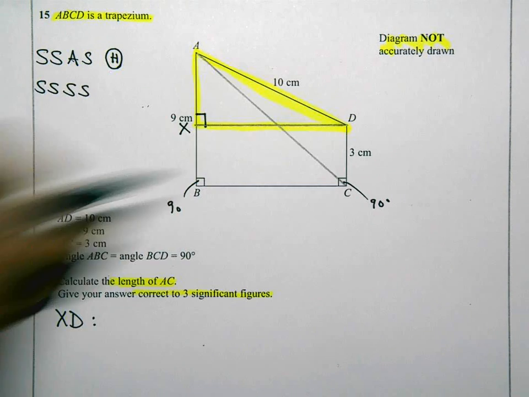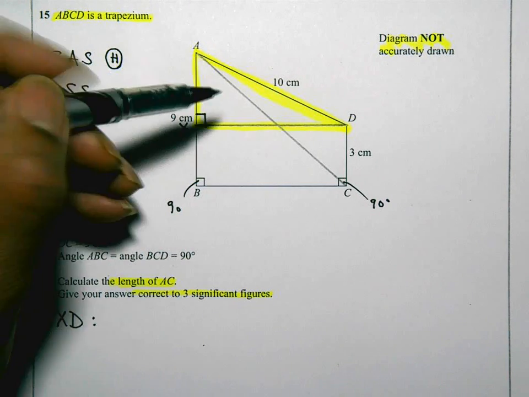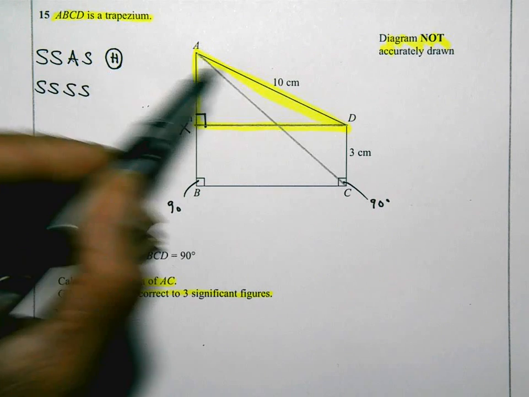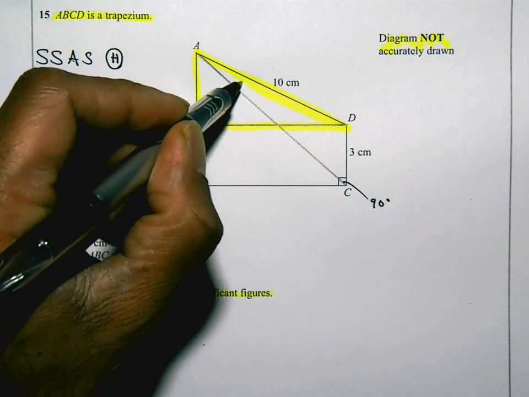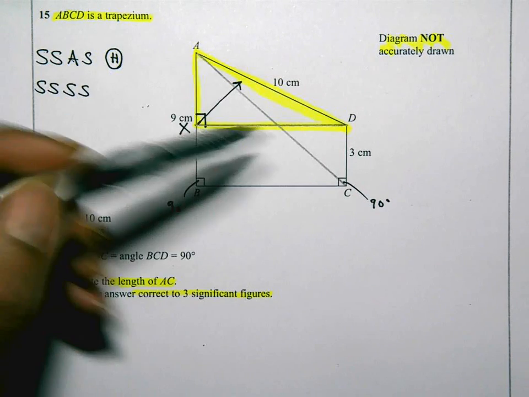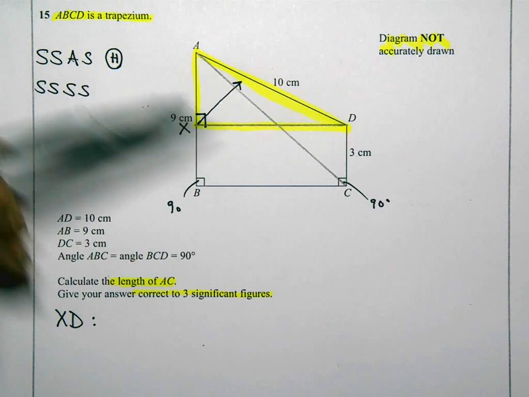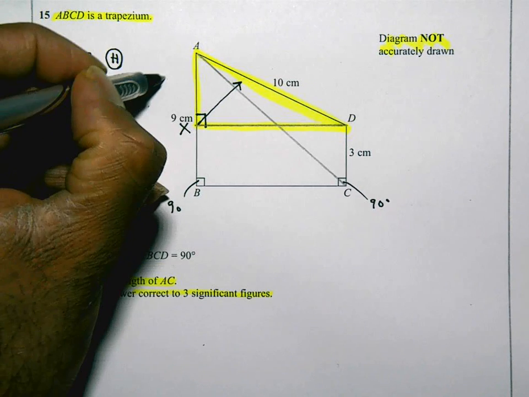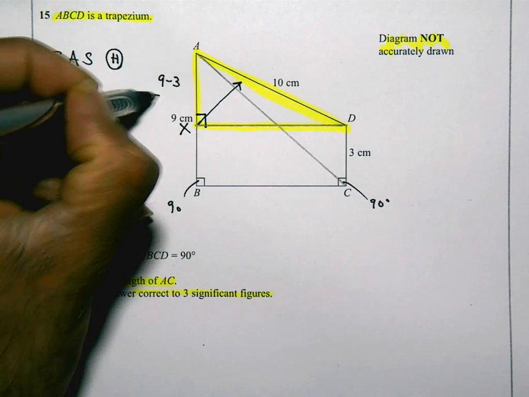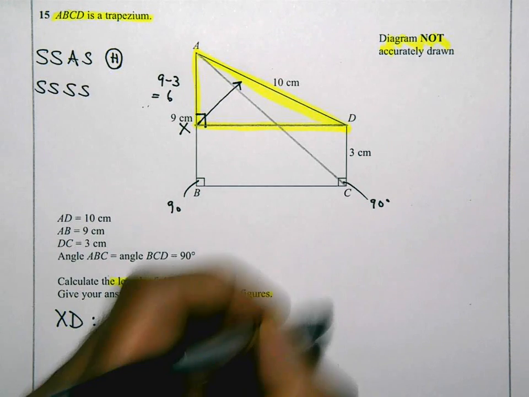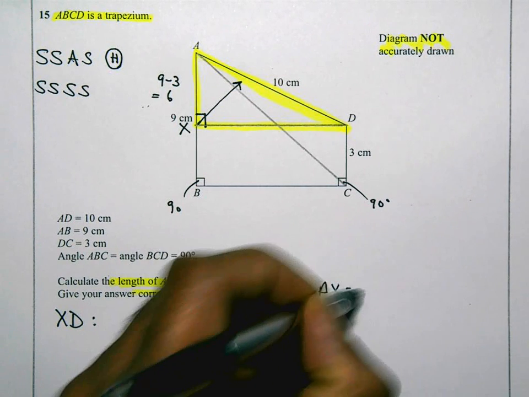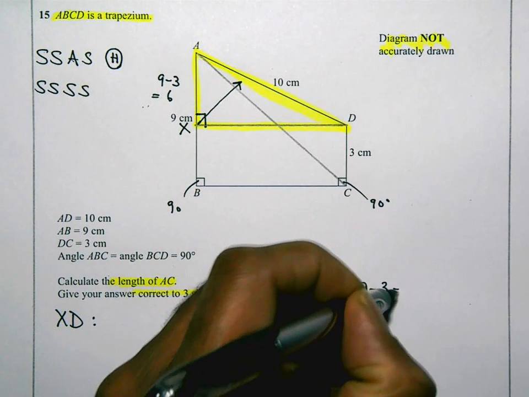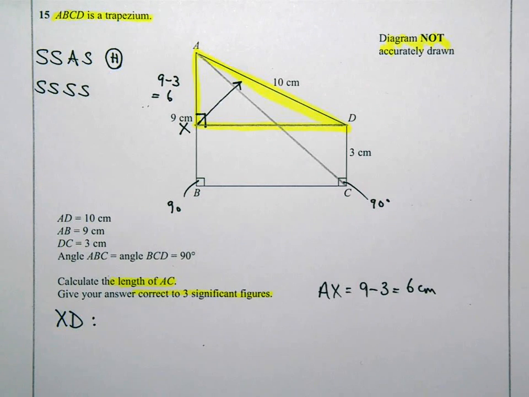I've just made up X and added it in there, but I'm going to work out that distance there. Now to do that, I know this is 10. That's the hypotenuse. And wait a second, because that's 3, and that distance there altogether is 9. So A to X is 9 take away 3, which is 6 centimeters. I'll write that in there.